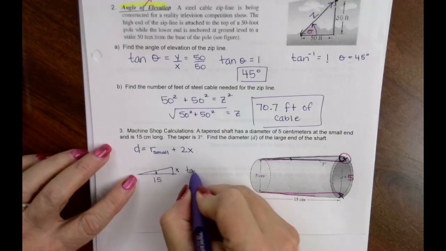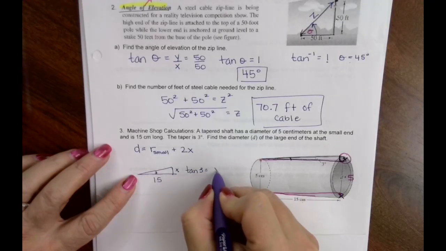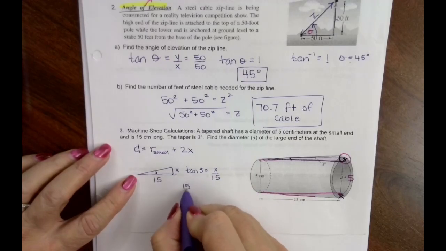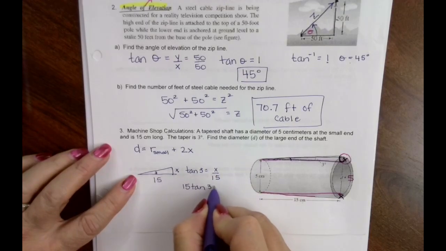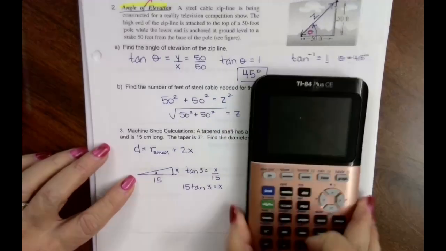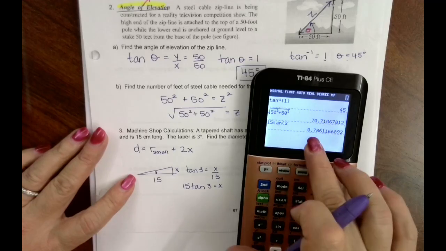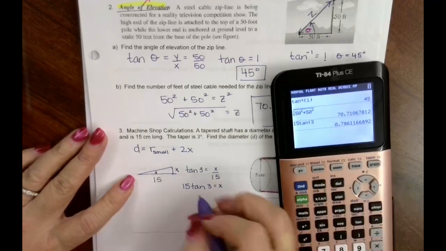So tangent of 3 is going to be x over 15. So when I solve this, I have 15 tan 3 equals x. If we plug this in our calculator, 15 tangent of 3 is 0.786. That's my x value.